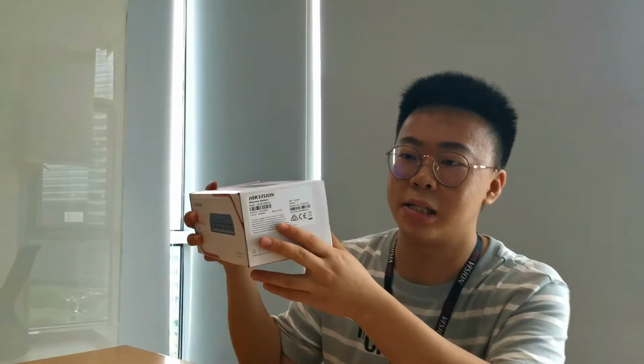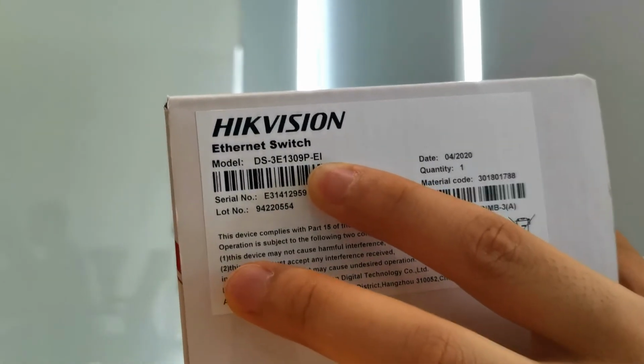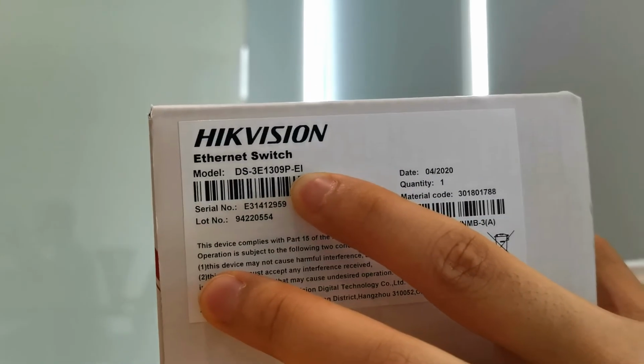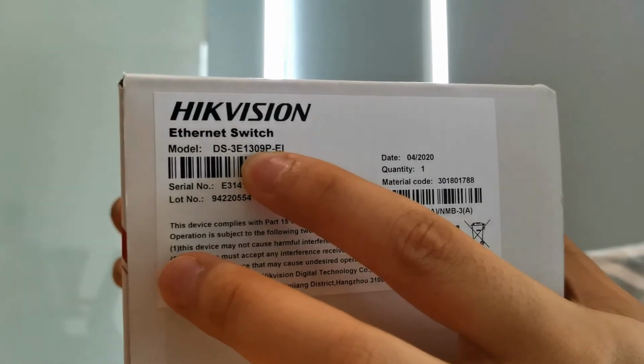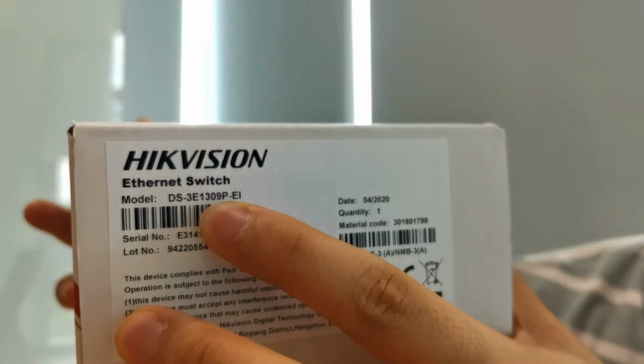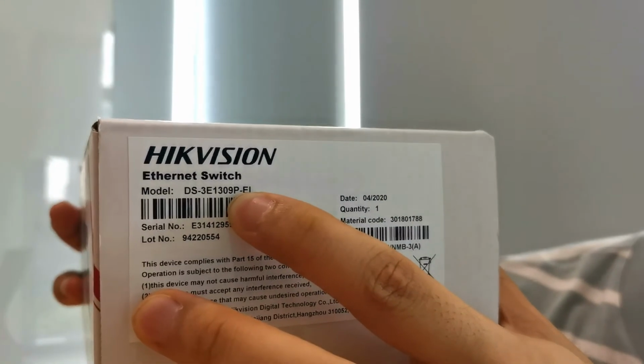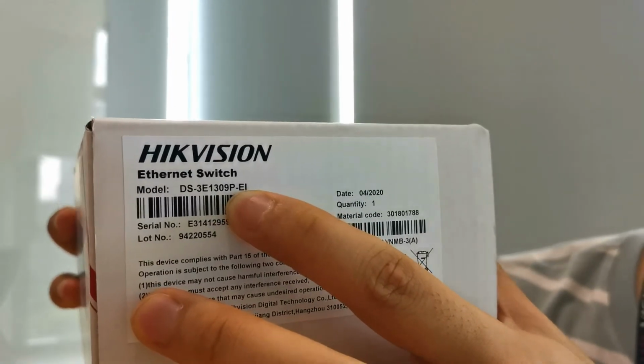The two types of new Smart Managed Switch are put on the table. You can see the package is very light. And first, let's look at the product model. The new Smart Managed Switch is unified as EI. The first two numbers, 13, represent the product series, and the last two numbers, 09, represent the port amount.